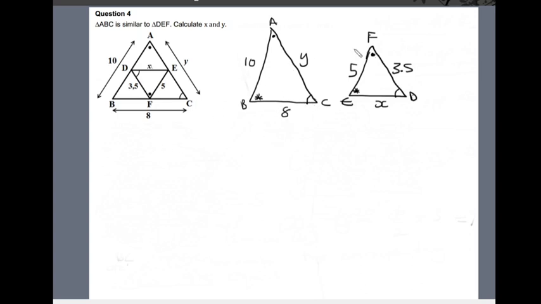So because these two triangles are similar, the corresponding sides are in the same proportion. So meaning the side DE corresponds to BC.